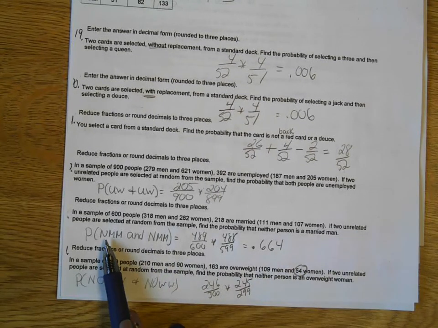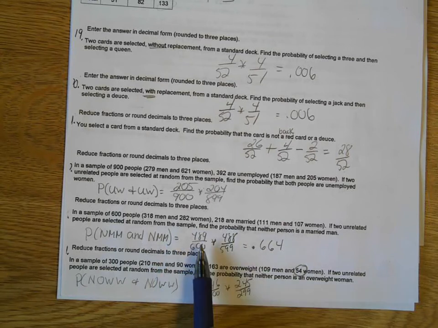Next one was not a married man and not a married man. There are 489 people out of the 600 that are not married men. Oh, dang, that's dead wrong. It is backwards. And then 488 for the second one. Aren't you supposed to do 1 minus 2 that one?